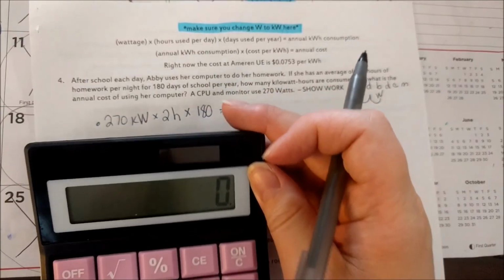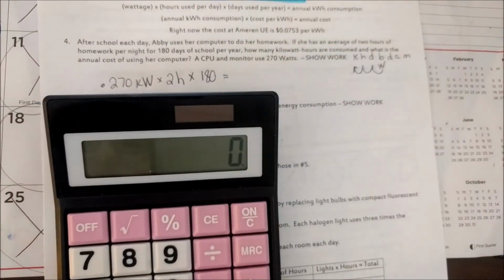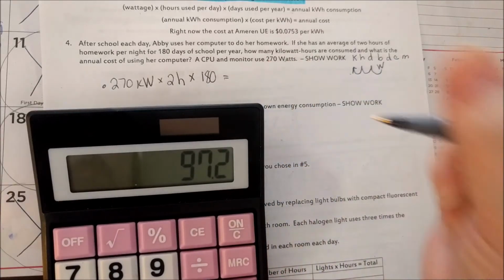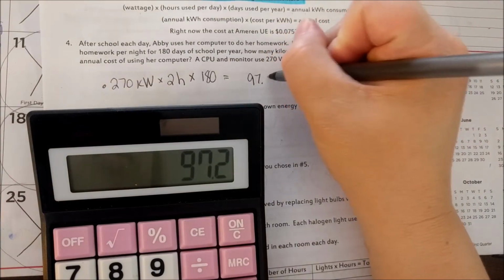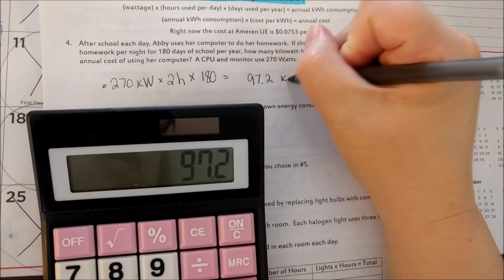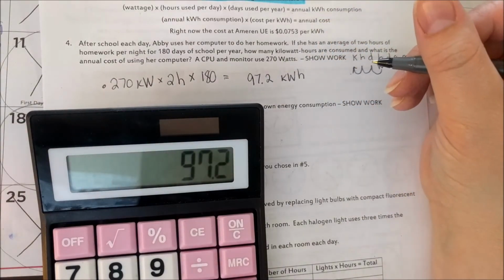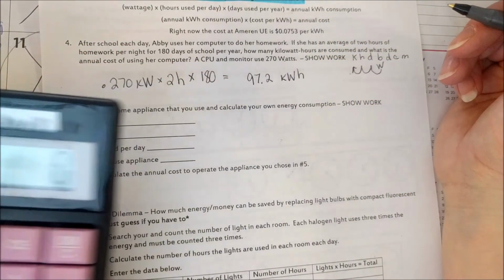Okay, so here we go. We have 0.27, that is the wattage in kilowatts, times 2 hours per day, and there are 180 days in the year. So we're at 97.2 kilowatt hours. That's how much energy she uses per year on her computer for schoolwork.